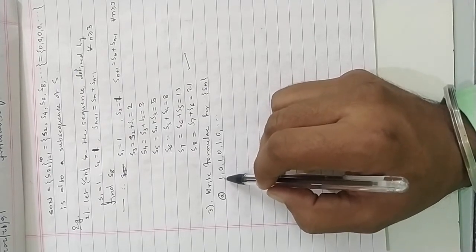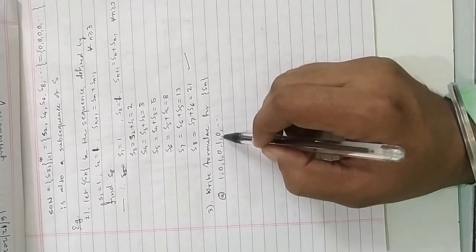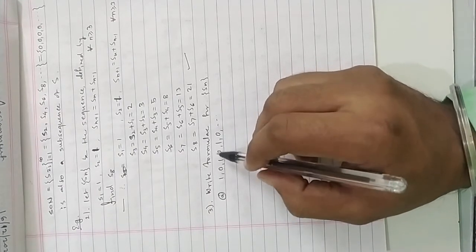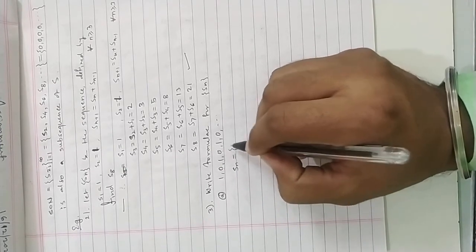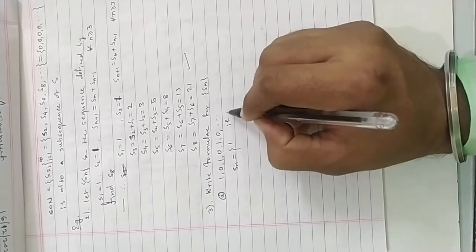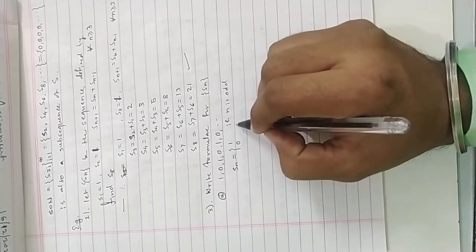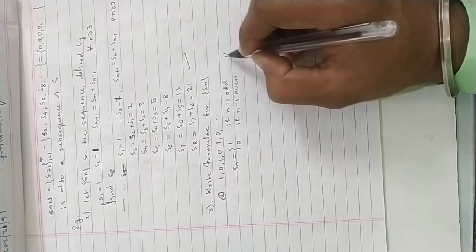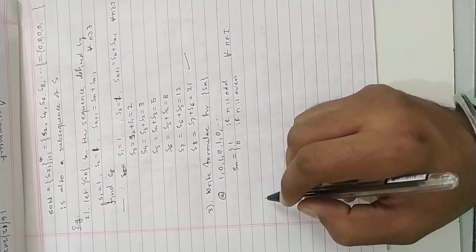So in the odd places I have the real number 1, and in the even places I have the real number 0. So I can define the nth term to be 1 if n is odd, and the nth term will be 0 if n is an even integer, for all positive integers n. Right?